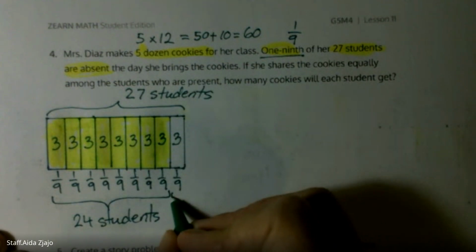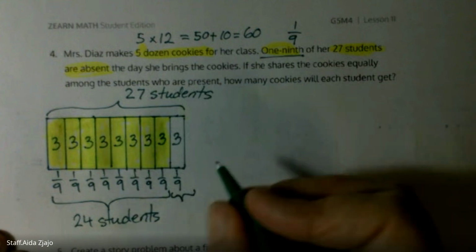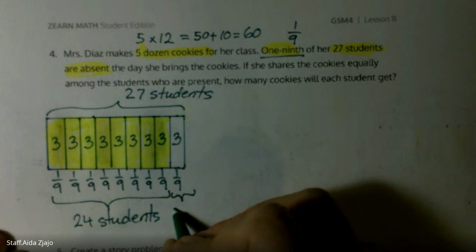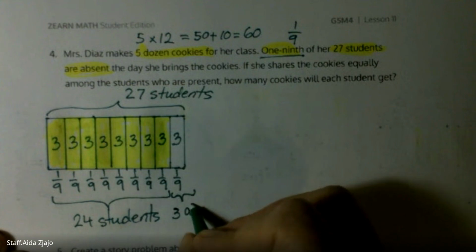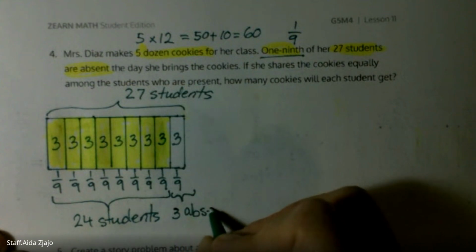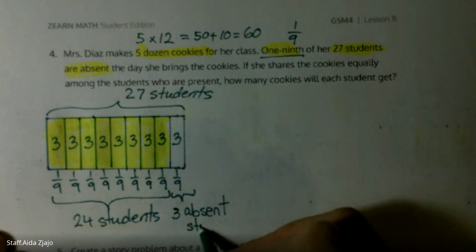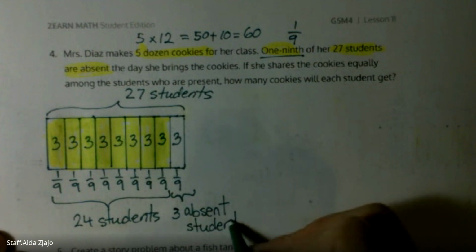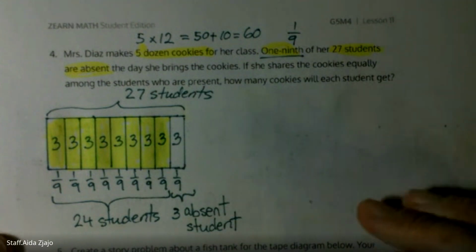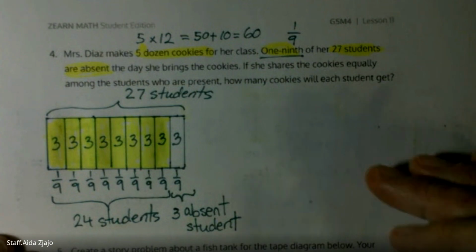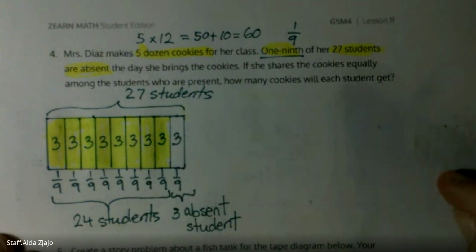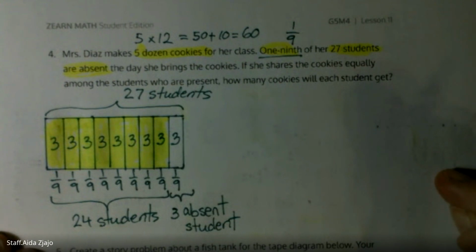And then these students are absent. So 3 absent students. It's very important that you label your picture, because from the picture you can arrive at the answer.